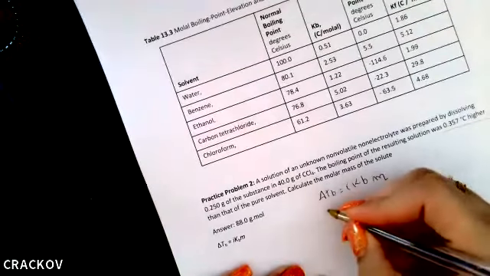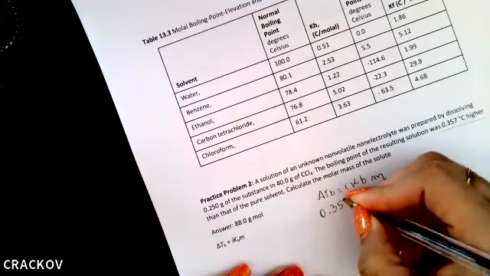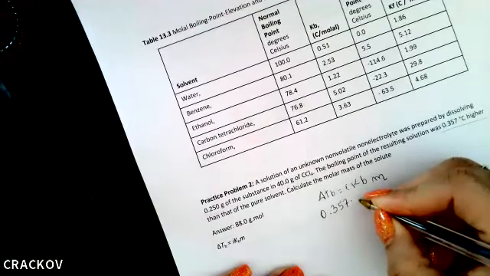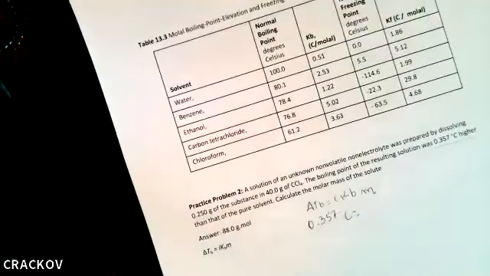So let's plug it here. The I is the number of particles, right? It is the Van Hoff factor.